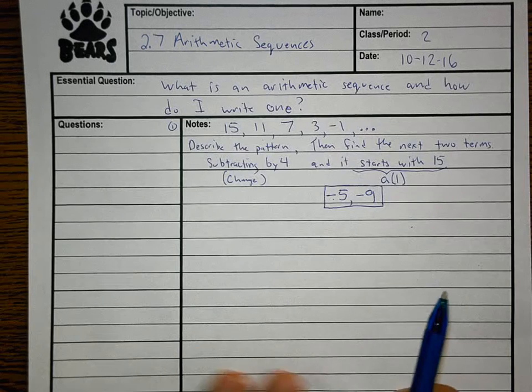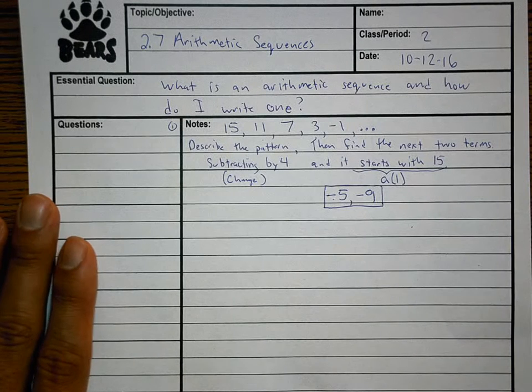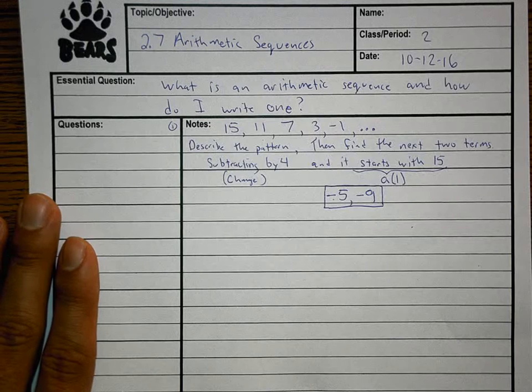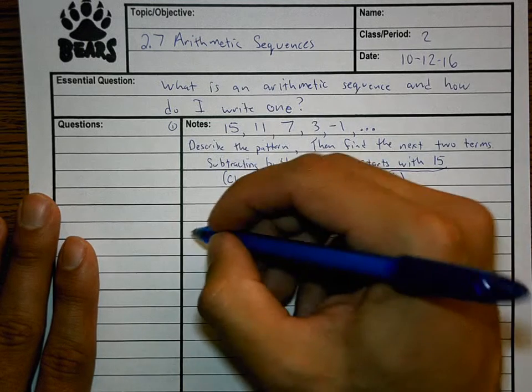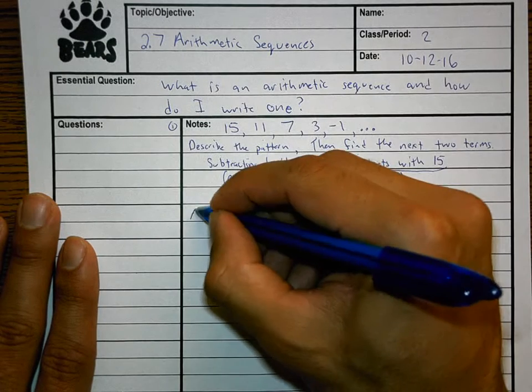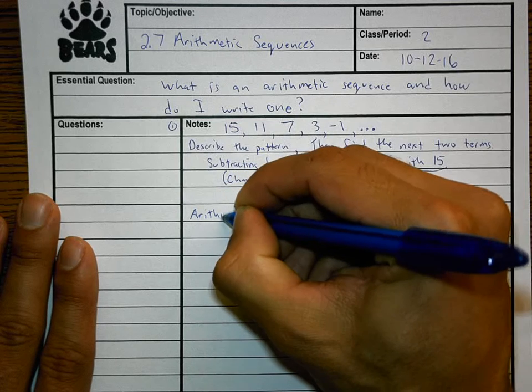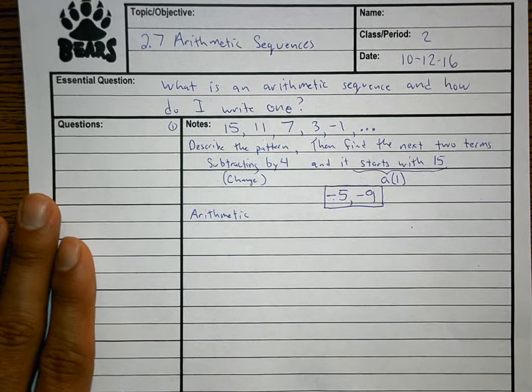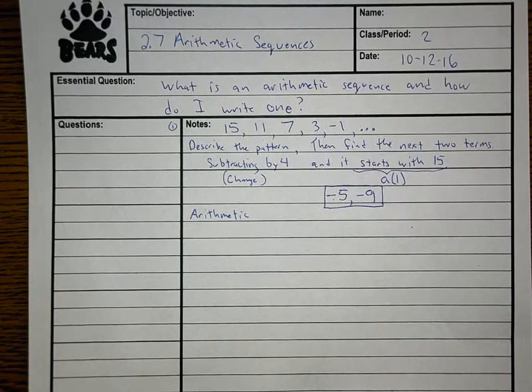So here's what I want you to know now that we have that. What is an arithmetic sequence? Let's write down what an arithmetic sequence is. And I say arithmetic, but just like you can pronounce tomato or tomato, it doesn't matter how you say it. It means the same thing.